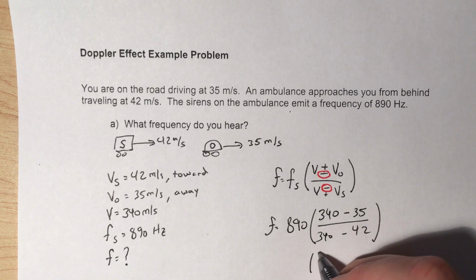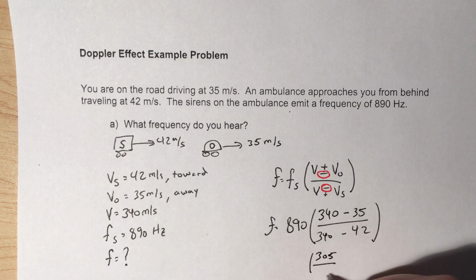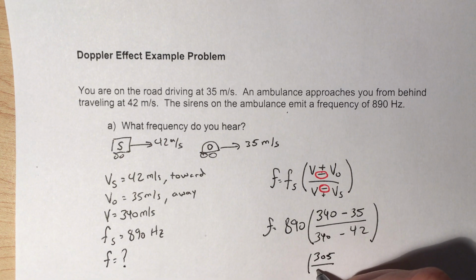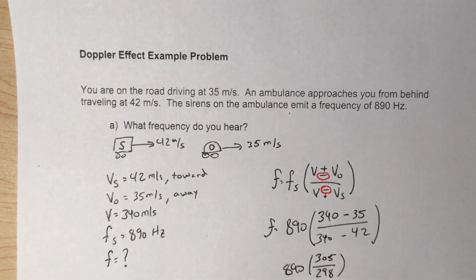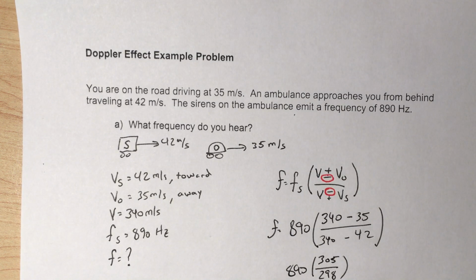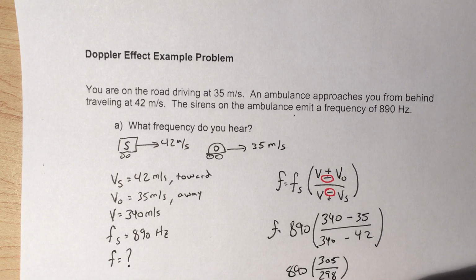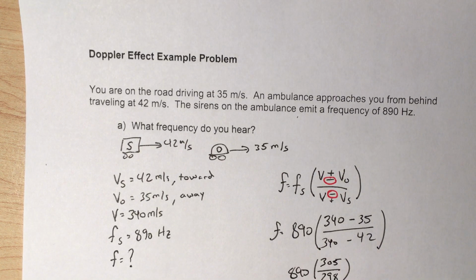So we can say 340 minus 35 is 305. 340 minus 42 is 298. So I have 890 times 305 divided by 298. So I'm getting that it's 910.9 hertz. That would be the frequency that I hear.